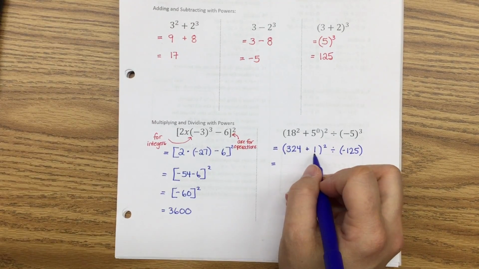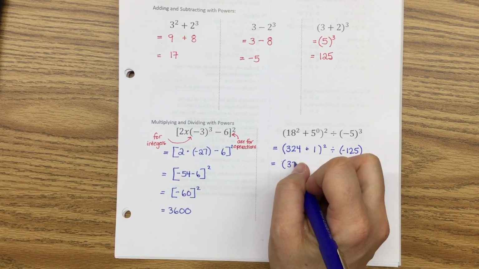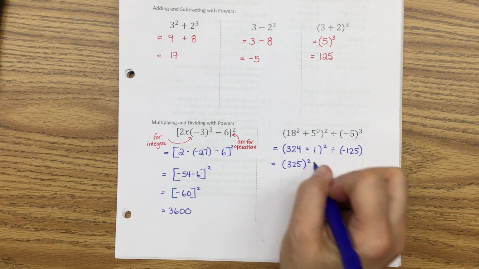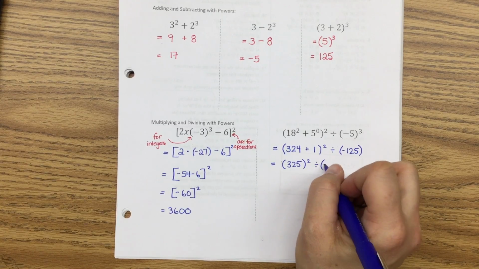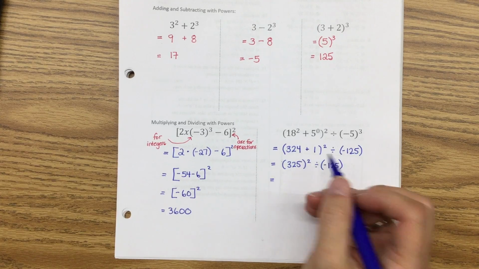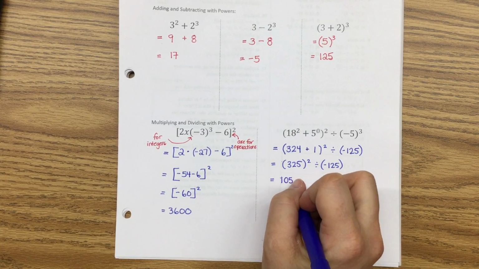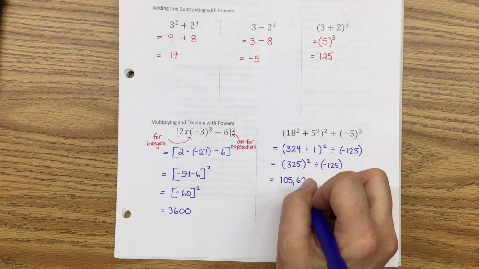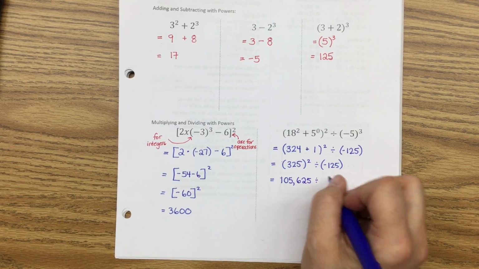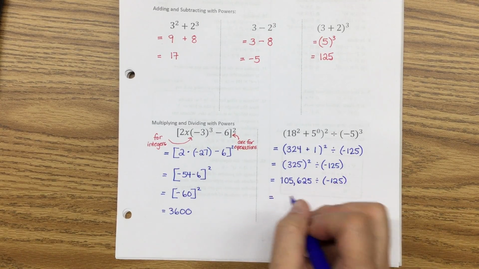Here we go. Let's simplify what's inside the brackets here. 324 plus 1 is 325. We're going to square that and then divide it by -125. 325 squared, oh, that is 105,625, divided by -125.